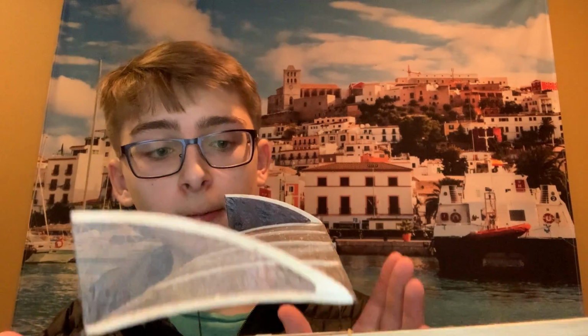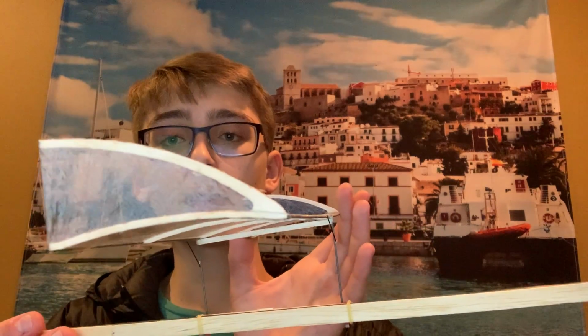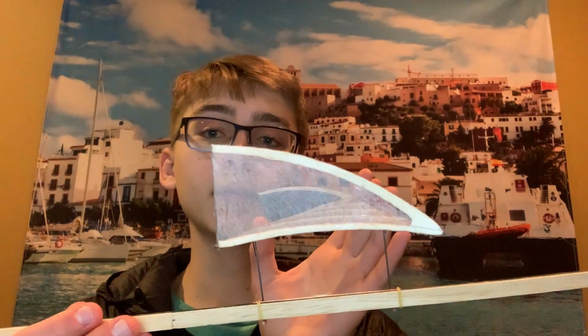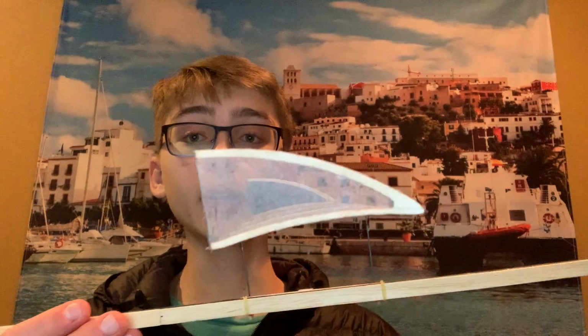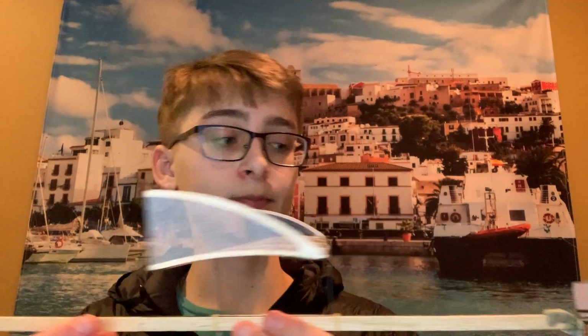So I'll just review that again. If you want the plane to turn right, warp the wing so that the left side gets more lift. If you want the plane to turn left, warp the wing so that the right side gets more lift. And I haven't really changed the warping of the trailing edge. Just change the warping of the front edge if you feel the need to.